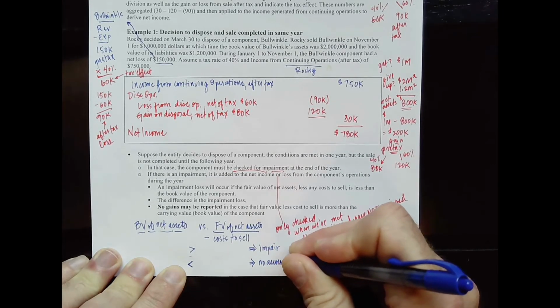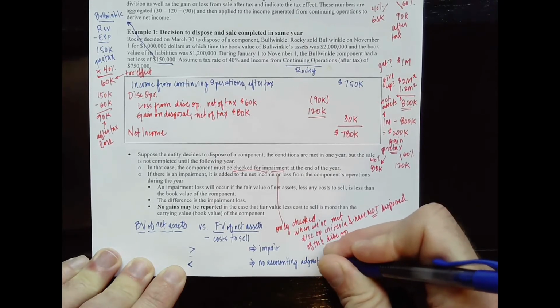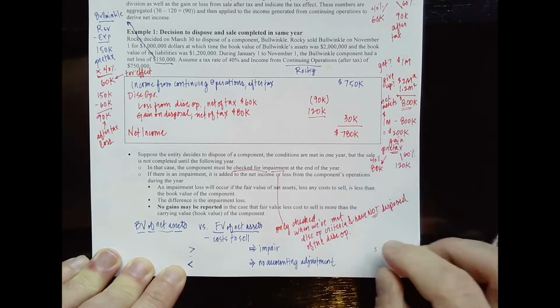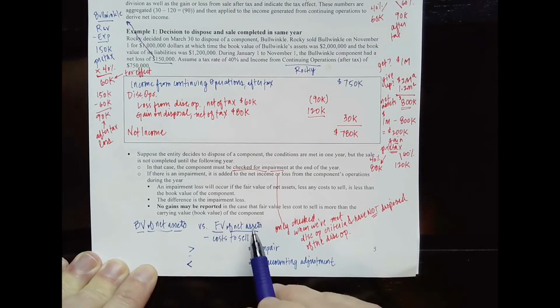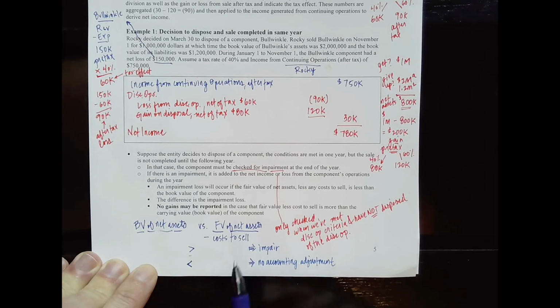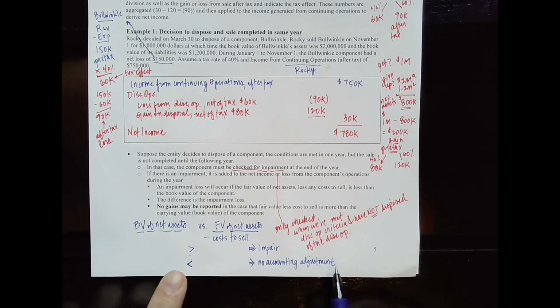Note that this no accounting adjustment necessary occurs when I have a book value, say, of $8,000, but I'm going to get, less cost to sell, $9,000. I'm not allowed to record that adjustment because that would involve me recording an appreciation in price.